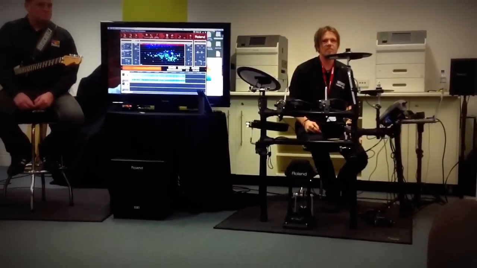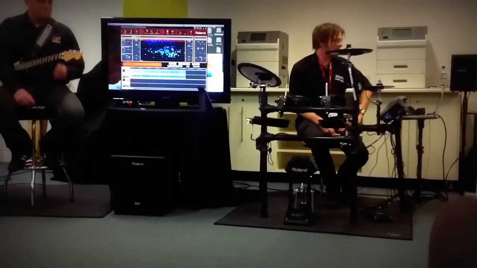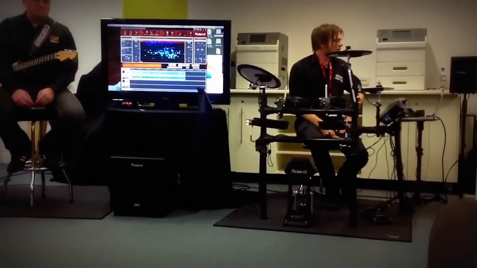Does it record on the fly your edits? You can record on the fly. So you can just press record and move the hiss up and down?